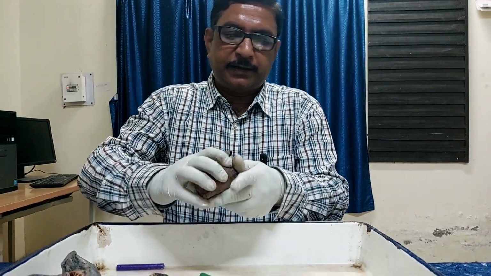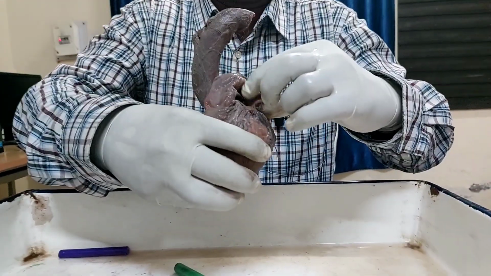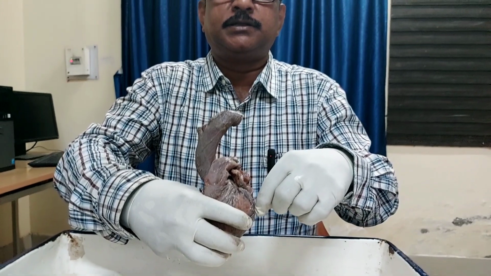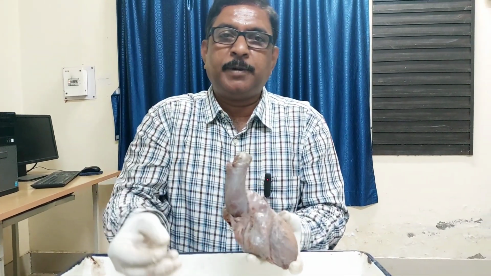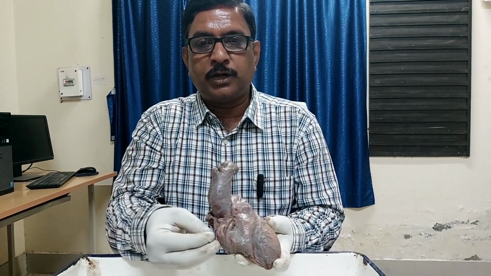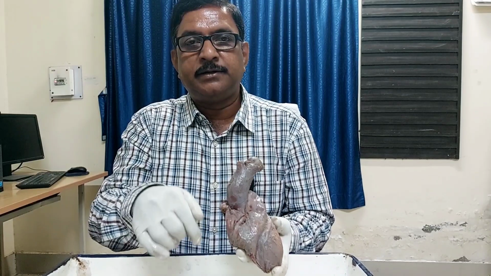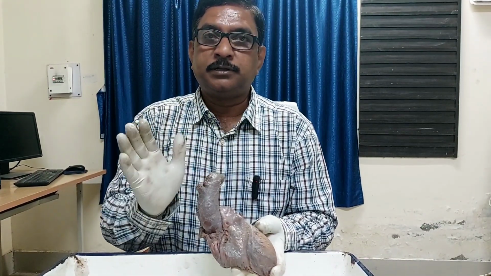On the left side, there is also another appendage called the left auricle or left appendage, but here there is no sulcus terminalis and no crista terminalis, but musculi pectinati are there. So you will get musculi pectinati inside the appendage, both right auricle and left auricle, but the sulcus terminalis and, inside it, the crista terminalis are present only on the right auricle, not on the left auricle. This is the difference.